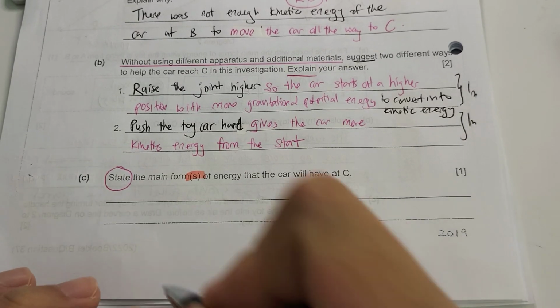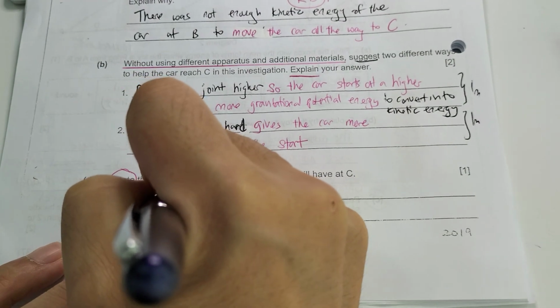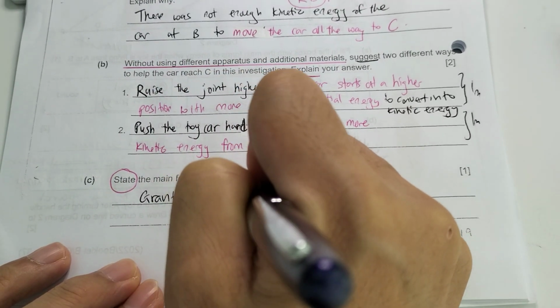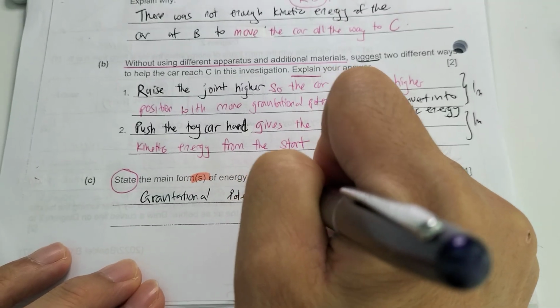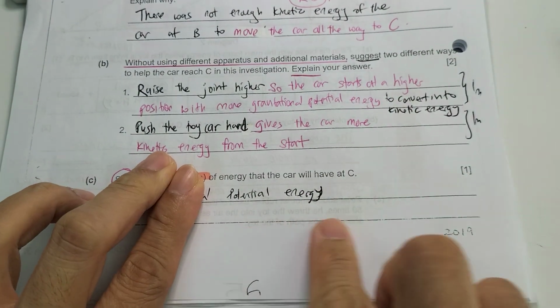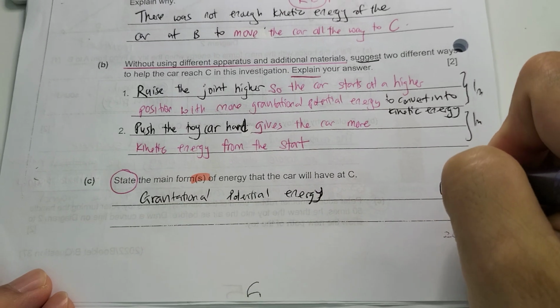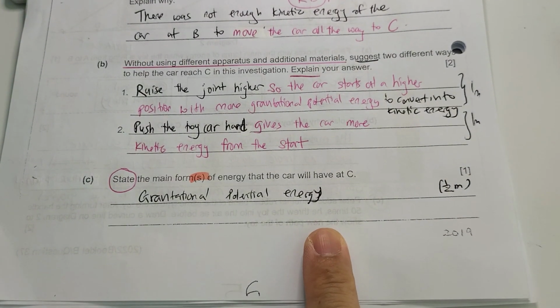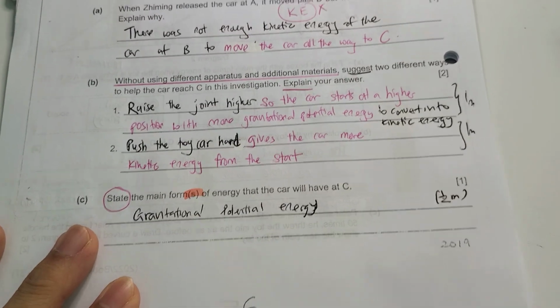Now, if you have only written down the answer gravitational potential energy, or just simply potential energy, you would have gotten half a mark. Why? Because the car is still moving there. Remember, it is still moving. Why?